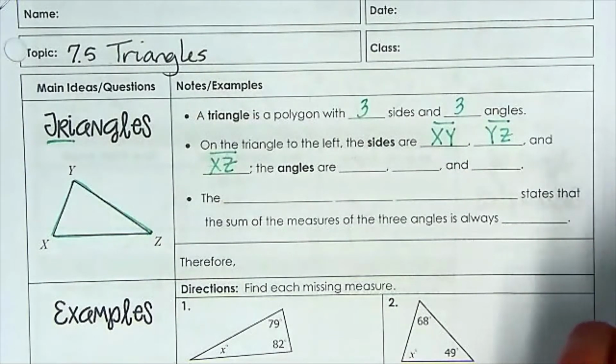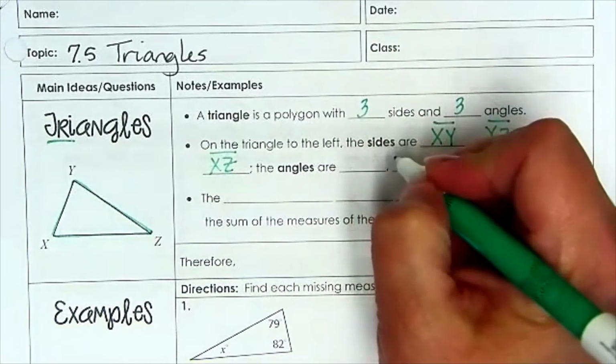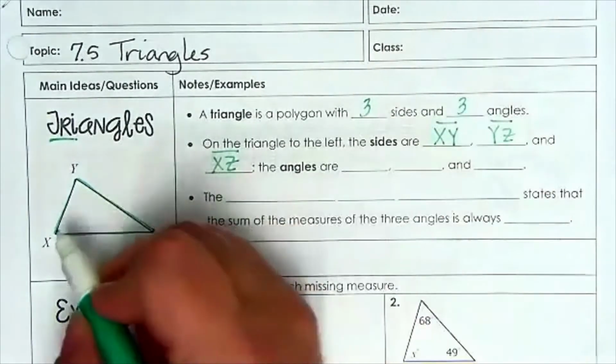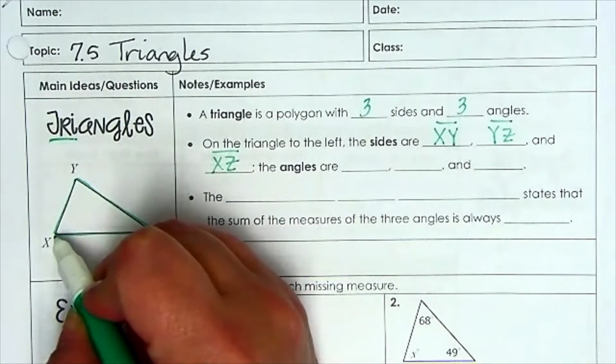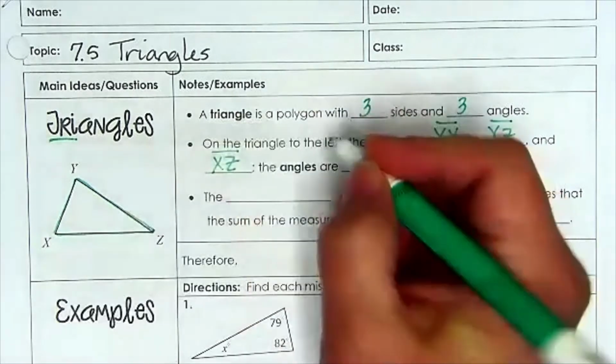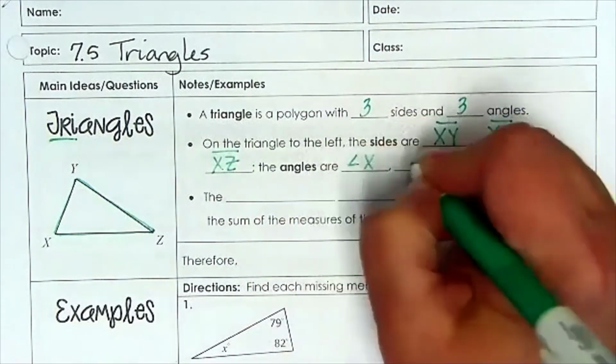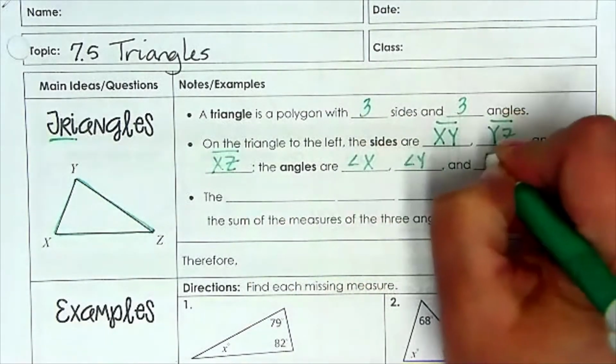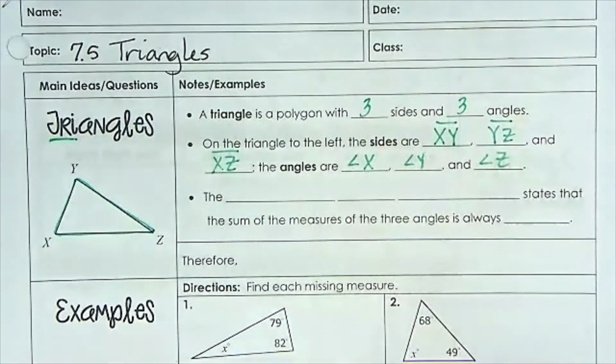Now we're talking about the angles. Because the vertex is the only angle there, we're going to just label these as angle X, angle Y, and angle Z.